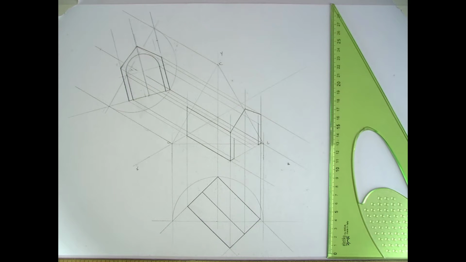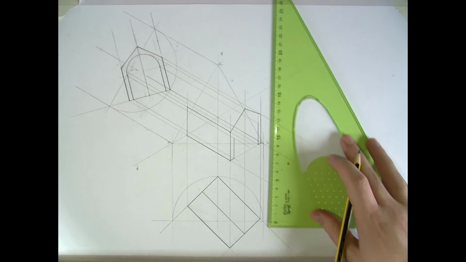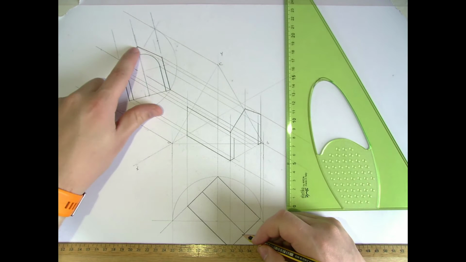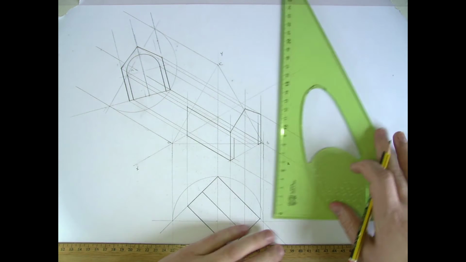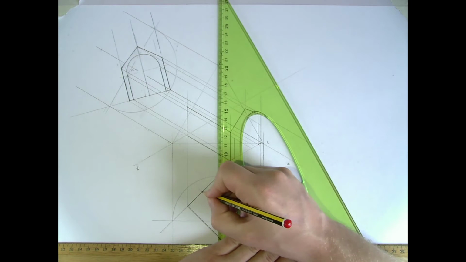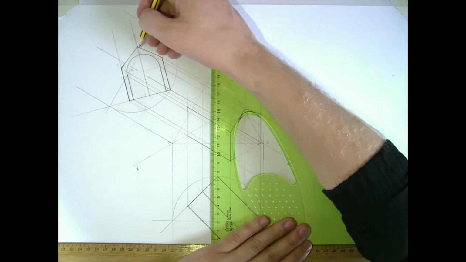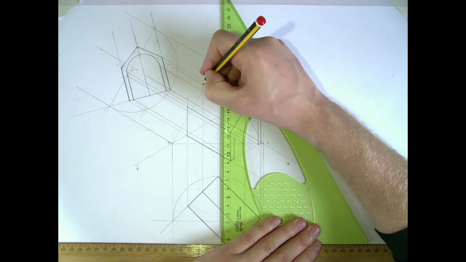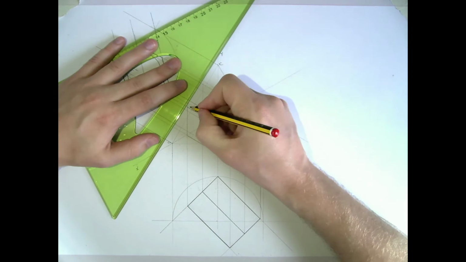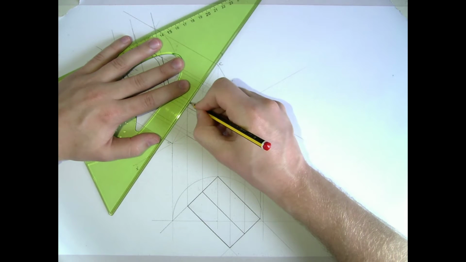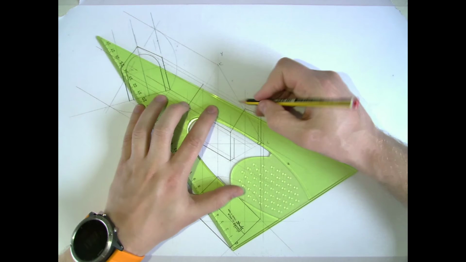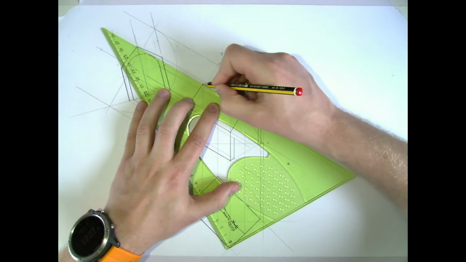2 more bits that we need to put on. We need to finish off both roof surfaces. So I'm going to do those now. So I already have the ridge line. The ridge line comes down along here. So let's find the back point of the ridge. That's this one. That's projected vertically up until it intersects the line coming down from the ridge. That's here. Let's join them up. And that also gives the ridge line across the front.